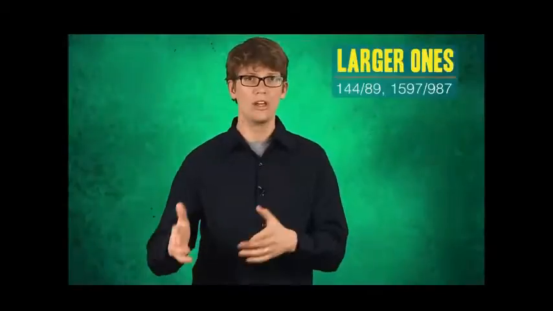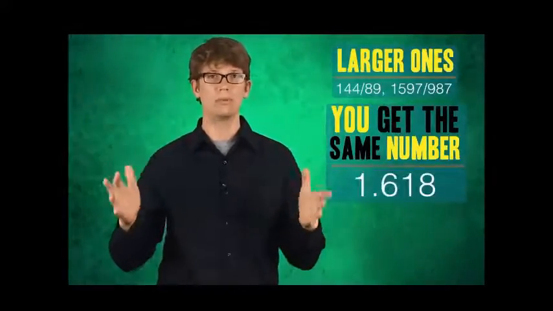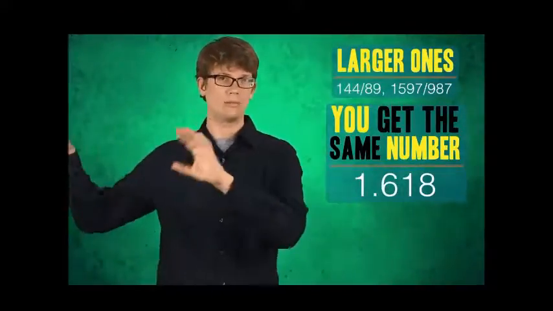But in addition to the numbers themselves, you also see the same ratio between Fibonacci numbers showing up. See, when you divide almost any Fibonacci number by the one before it in the sequence, especially the larger ones, you get the same number. 1.618 ... well, lots of numbers. The Greeks discovered this long before Fibonacci, and they called it phi. Today, it's sometimes known as the golden ratio.